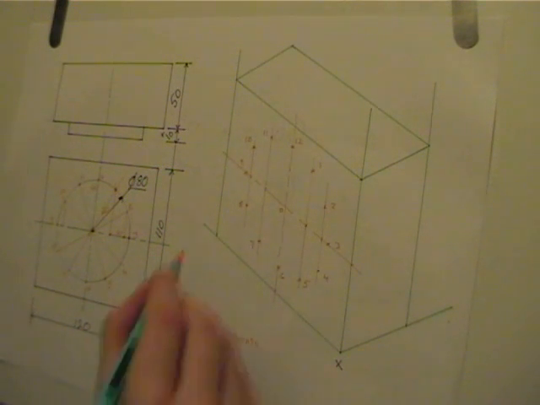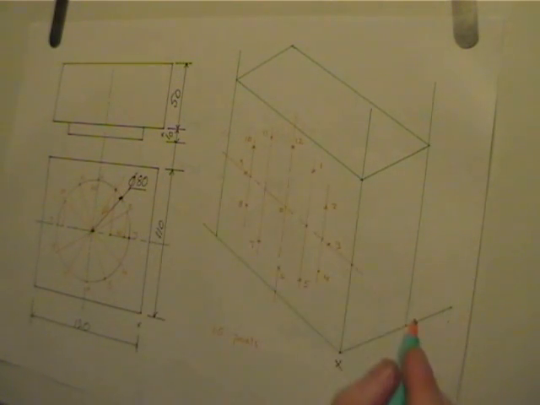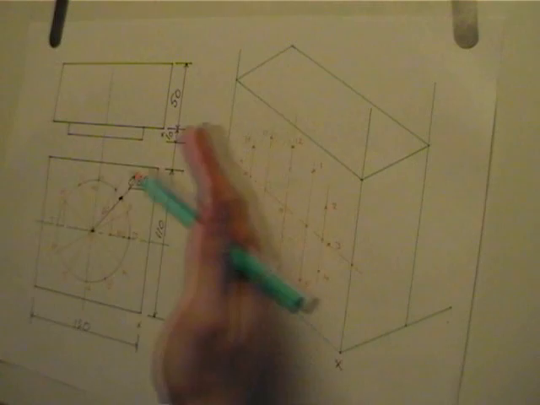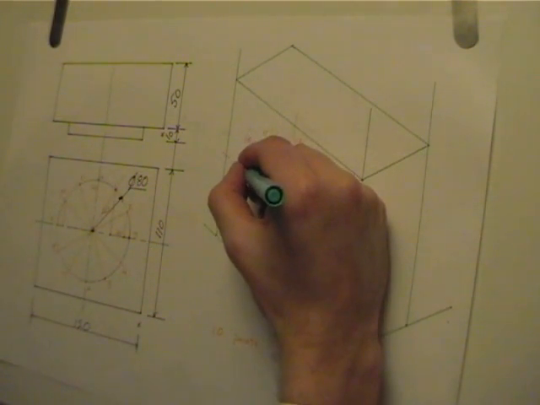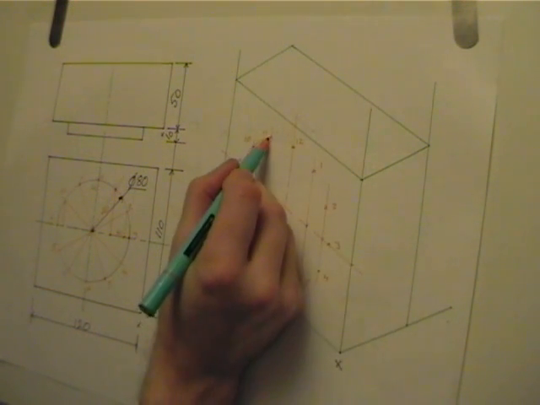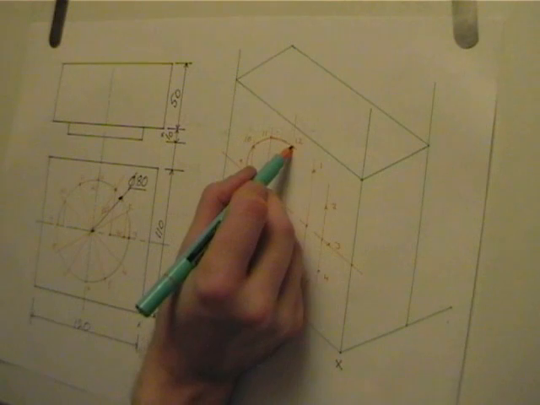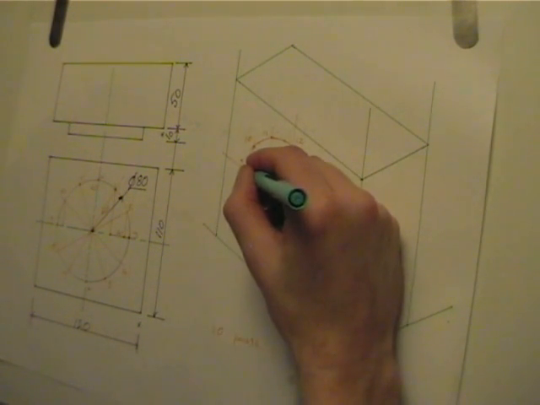Now what I have to do is join these dots together using the best freehand curve that I can manage. I'm going to do it in construction line at this point because I know my shape comes out the way, so some of it's going to be hidden. So doing it the best way I can, I'm going to sketch round, trying to keep my hand in the inside of the circle where I can. That isn't always possible, but I'm going to do the best that I can.